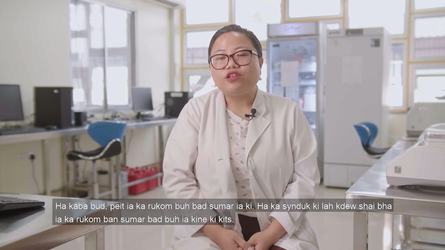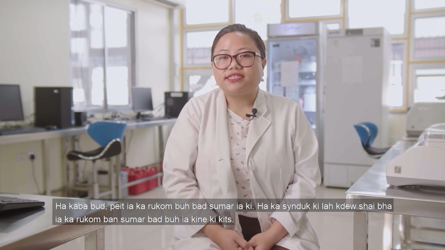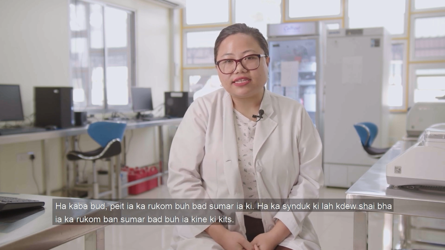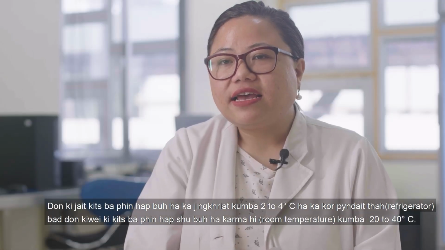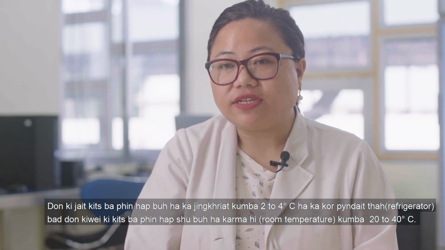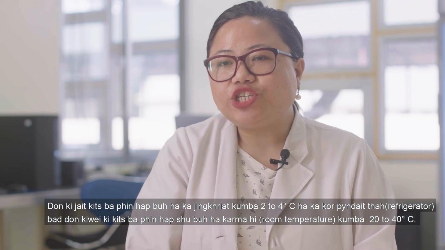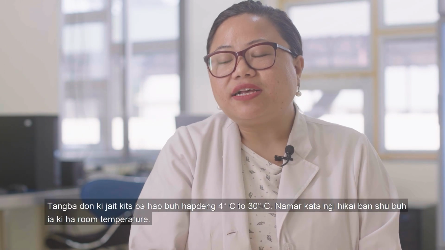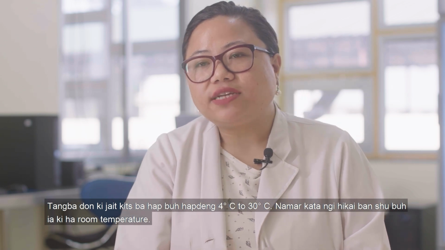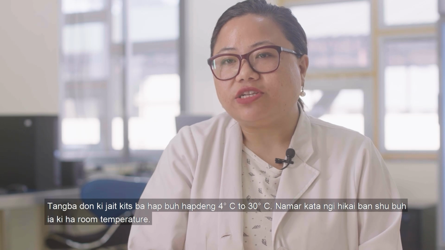The next step, you look at the storage conditions of your test kit. On the box itself, the storage condition for particular kits will be mentioned. There are certain kits that you can keep at 2 to 4 degrees Celsius, that is in the refrigerator, and there are other kits that you can keep at room temperature, that is 20 to 40 degrees Celsius. But there are certain kits wherein the temperature lies between 4 degrees Celsius to 30 degrees Celsius. So we advise that you keep it at room temperature.